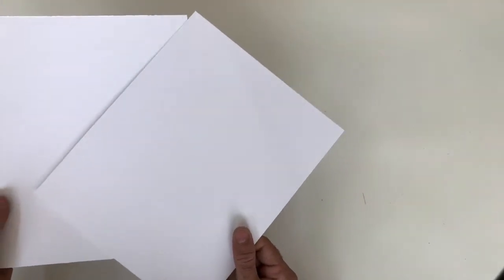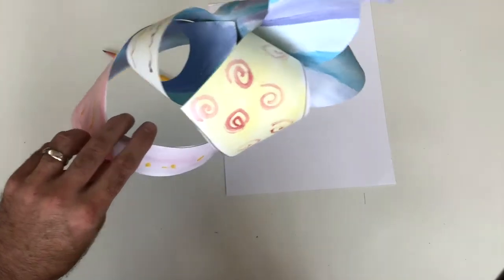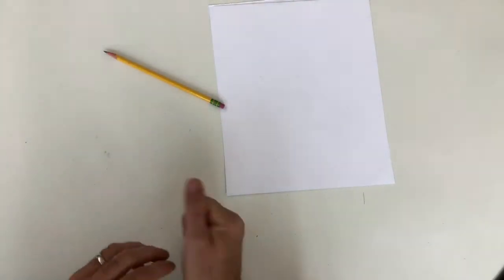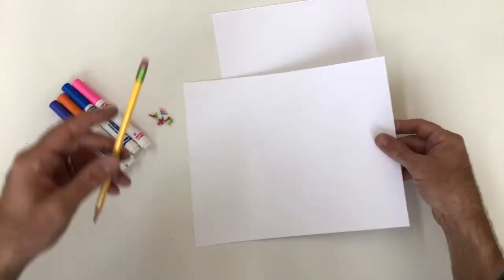For this one, you're going to need your pencil, 1 or 2 pieces of the thick cardstock, depending on if you want to make 1 or 2 Frank Stella hyperbolic space sculptures. If you make 2, you can stick them together. Need your brads, and you'll need your marker sets. So whatever markers you want to use for your sculpture.